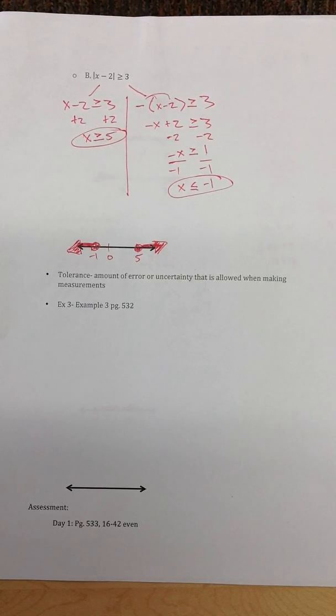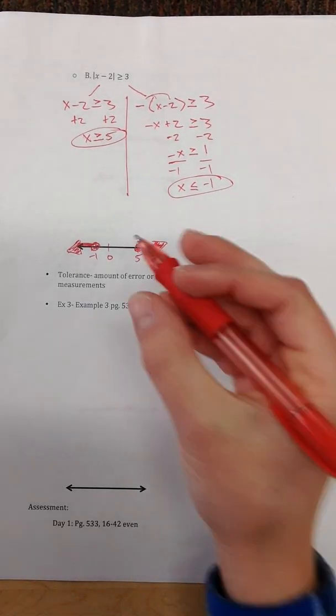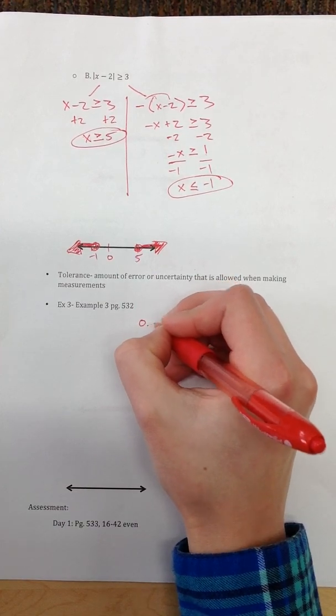So we want to figure out how much above we can be and how much below we can be and still be fine. In the end we can be 0.005 away from whatever our measurement is. So that's going to be my number that goes off to the side.